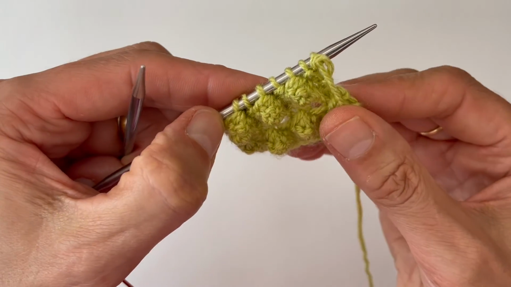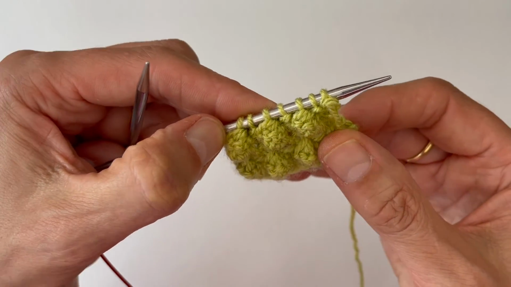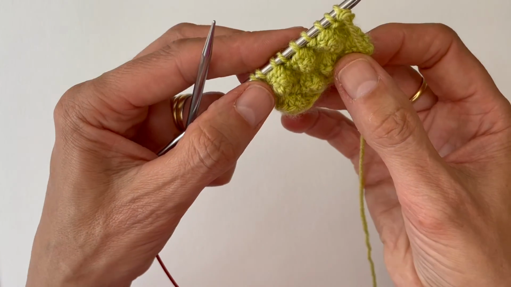Repeat these 8 rows, and that's all there is to the gooseberry stitch.